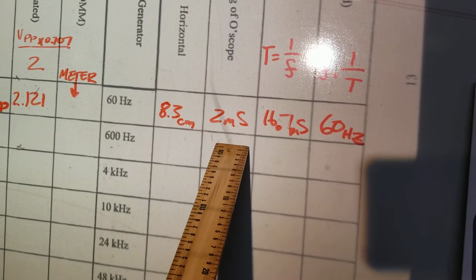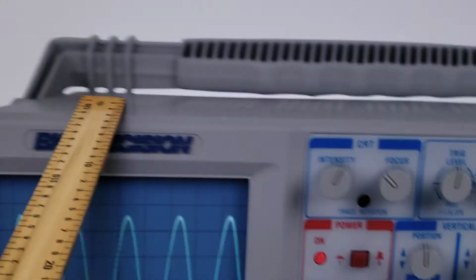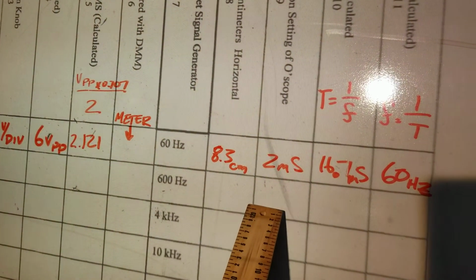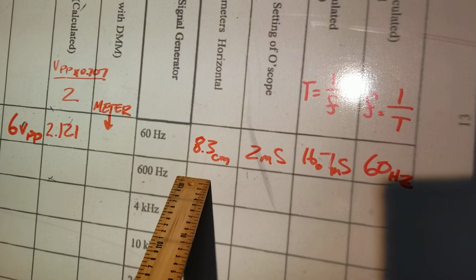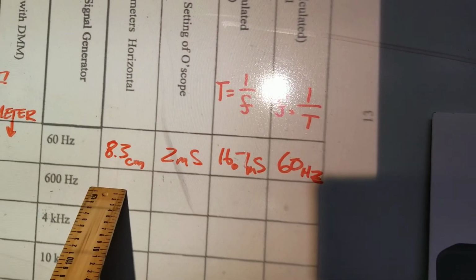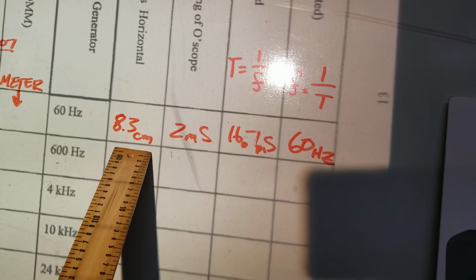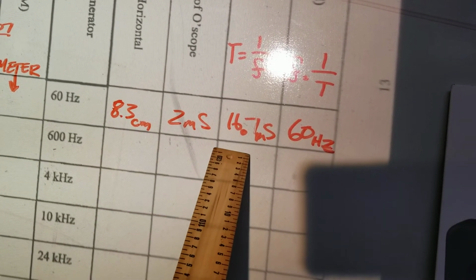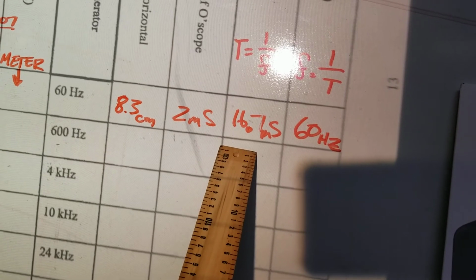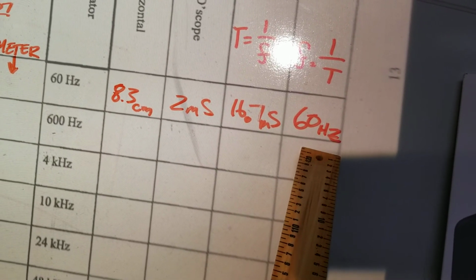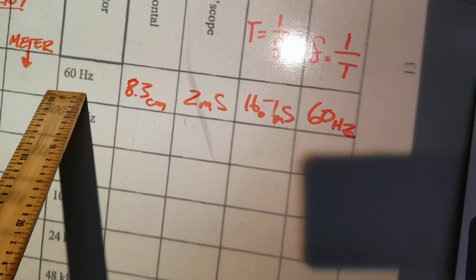If I set my time-base knob, which happens to be this knob right here, to 2 milliseconds, it's going to be 8.3 centimeters wide. I'm going to measure that on my oscope, and I should measure that 8.3 times 2 milliseconds equals 16.7 or 16.6, and the reciprocal of that is what my frequency is, 60 hertz, which is my given value right there.